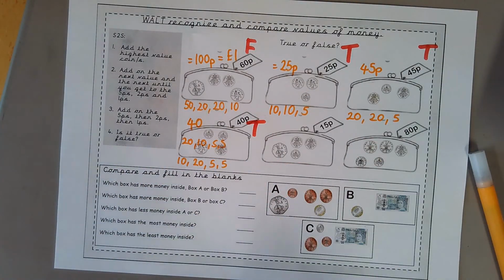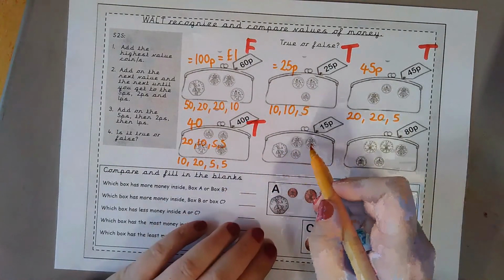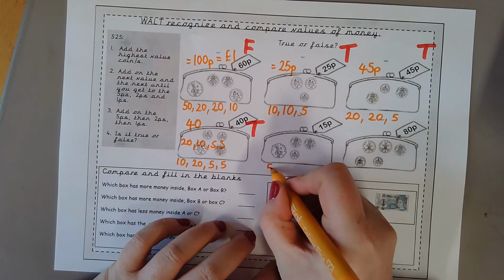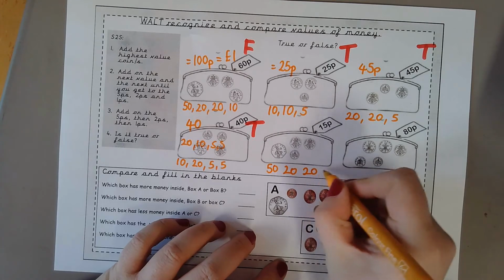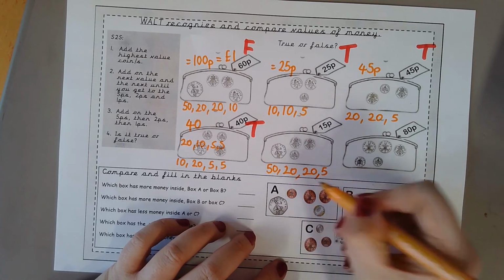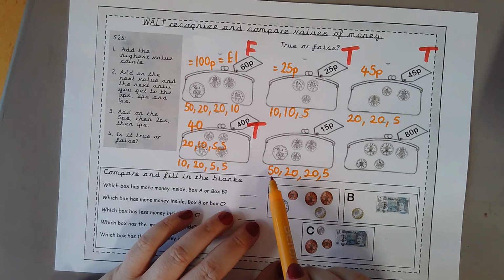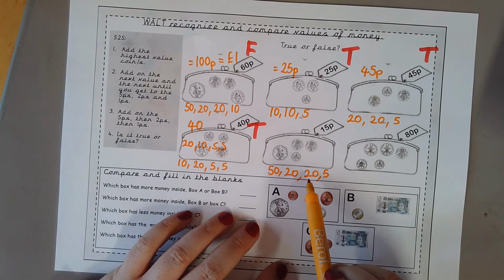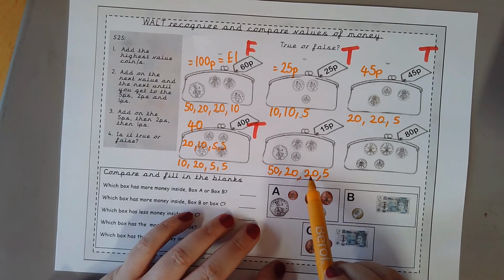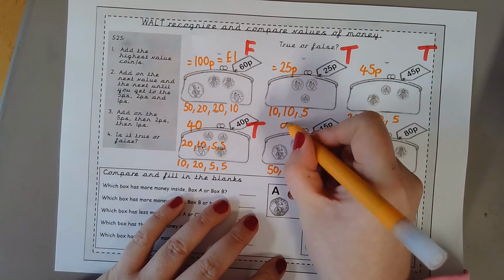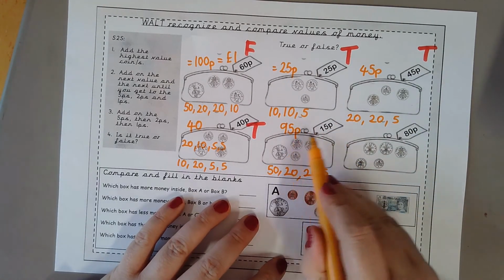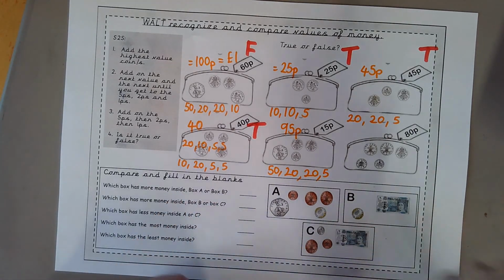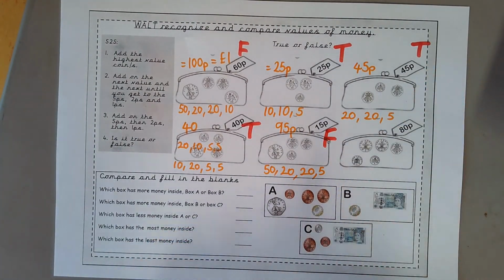Let's have a look at this one. Okay, what coins have I got? Remembering I need to put the biggest coin first, so I've got a 50, a 20, a 20 and a 5. Okay, now to add them together. So if I know 5 add 2 equals 7, then I know that 50 add 20 equals 70. If I know that 7 add 2 equals 9, then I know that 70 add 20 equals 90, and 90 add 5 equals 95p. 95p, is that the same as 15p? Absolutely not. This one is false.